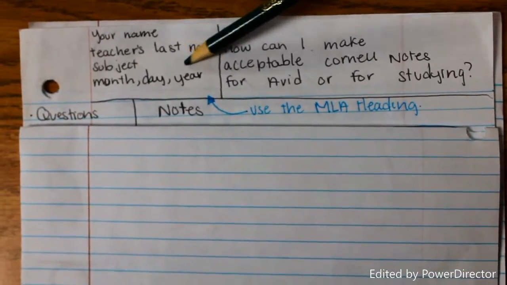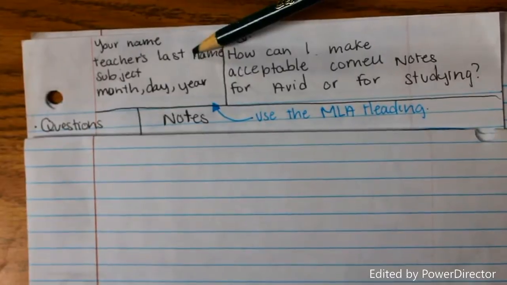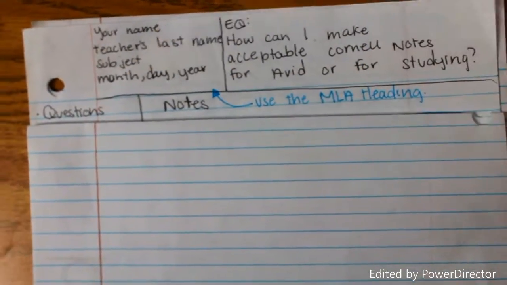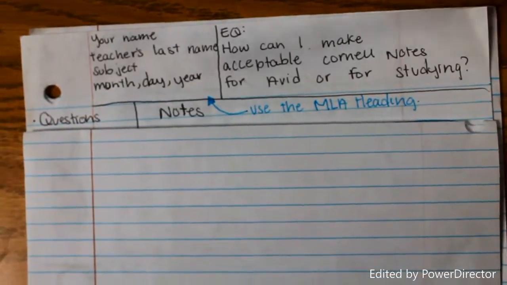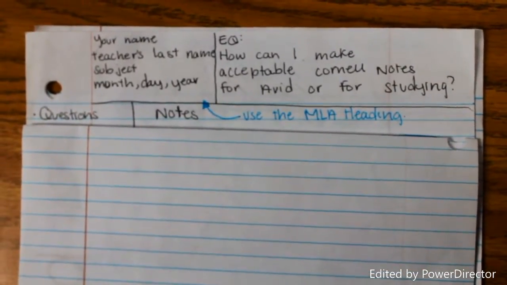So in this box, you put your name, your teacher's last name. So if it's Miss Spaghetti, you'd put Miss Spaghetti. Your subject, in English, the month, the day, and year, preferably in pen, blue or black.